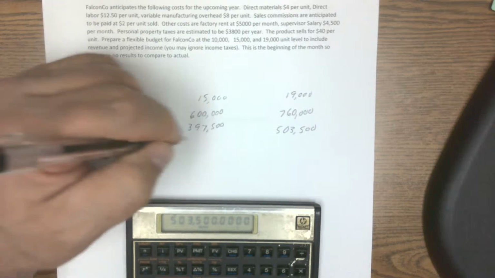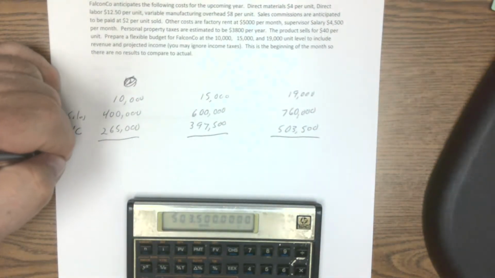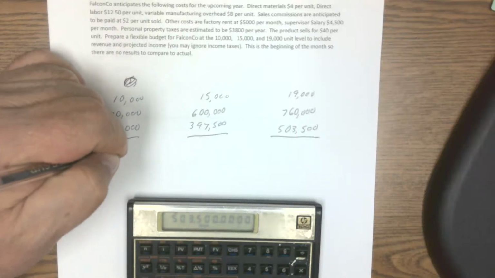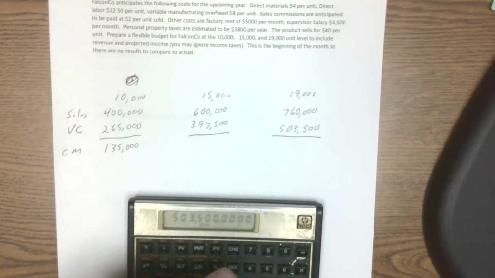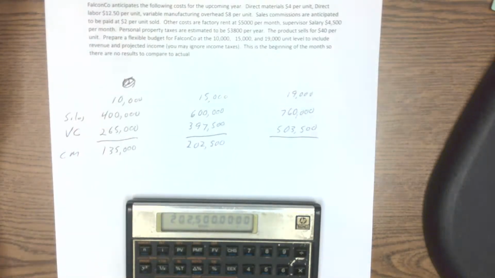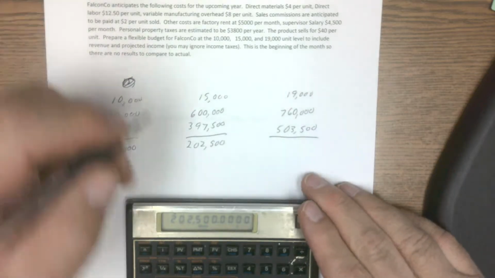Okay, so that gives us our contribution margin. So that'll be 135,000. Okay.